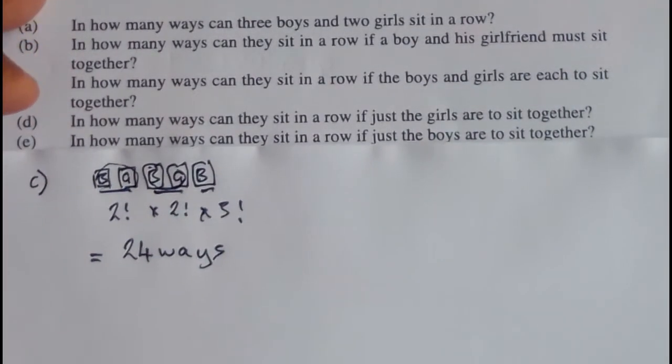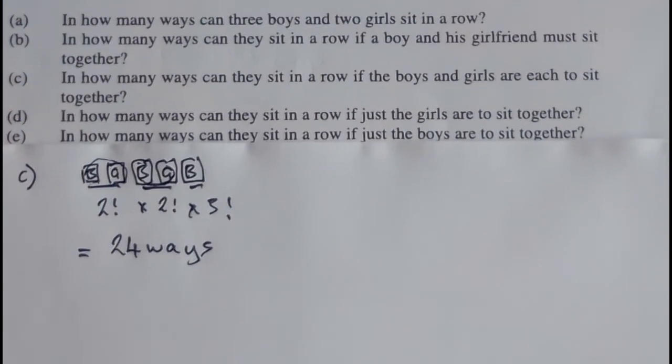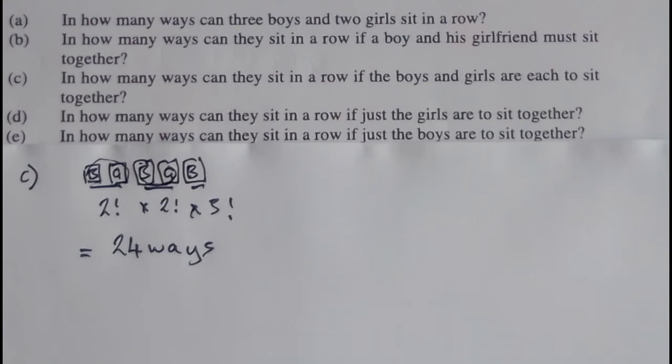Okay, what next do we have to find out there? Right, it's fine, I can just take it one time. In how many ways can they sit in a row if just the girls are to sit together? Okay, nothing said about the boys, so this is what's gonna happen in this case.